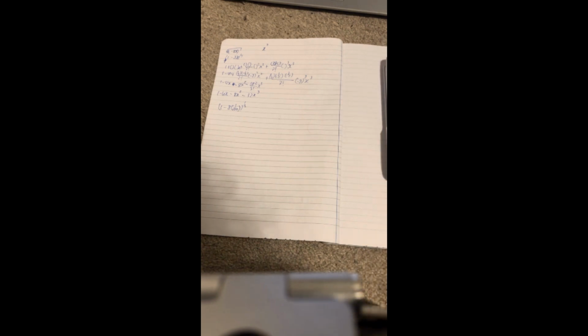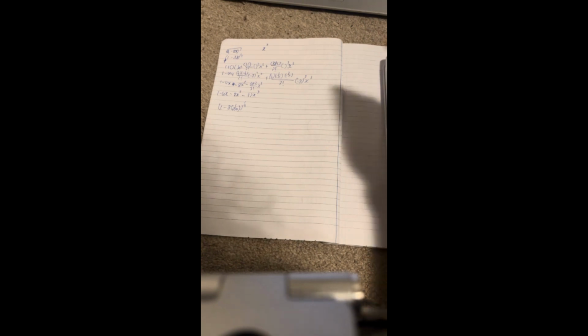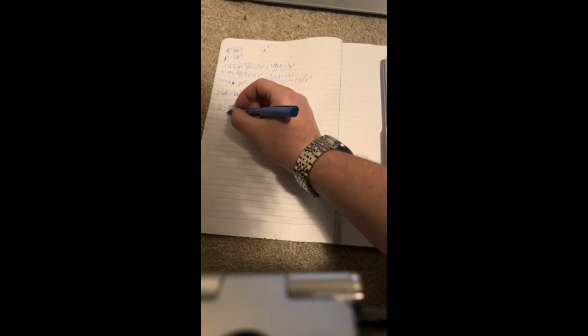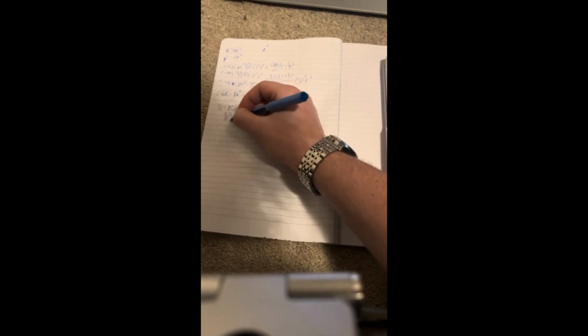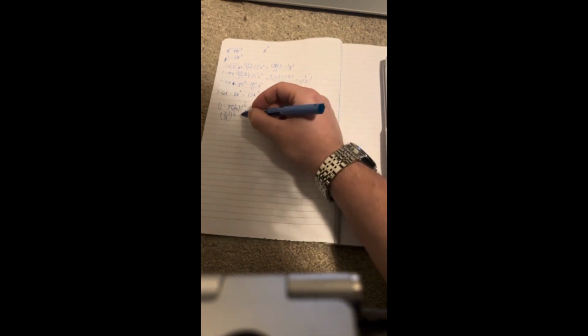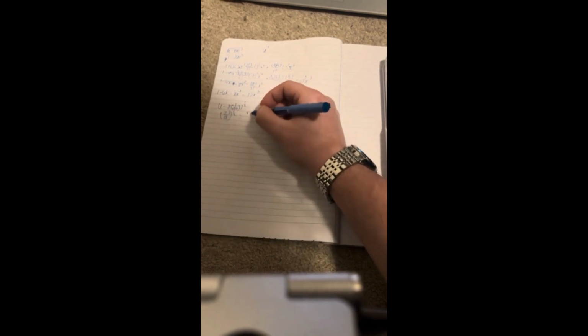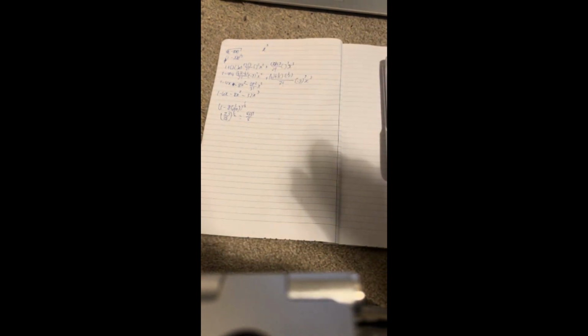So 1 minus 8 times 1 over 100 is 23 over 25. All to the half, which equals root 23 over 5. Again, 2 marks, pretty easy, because you just put it in your calculator and square root 25, which isn't the worst thing in the world.